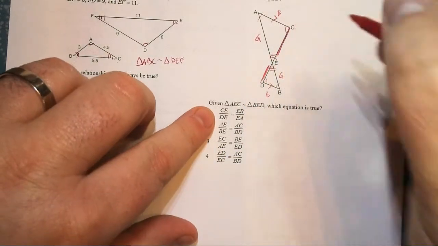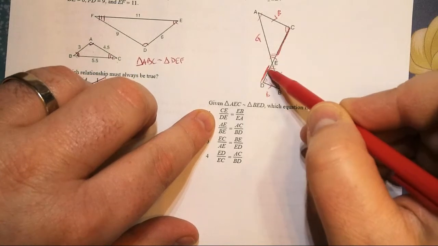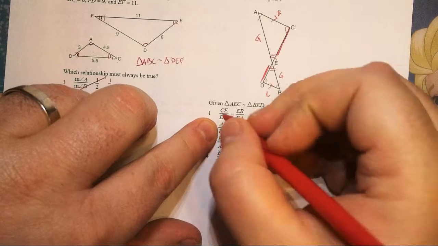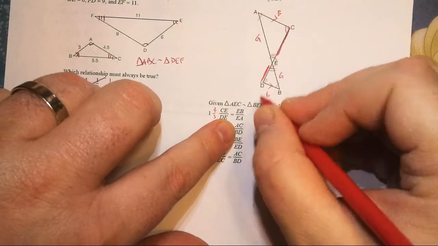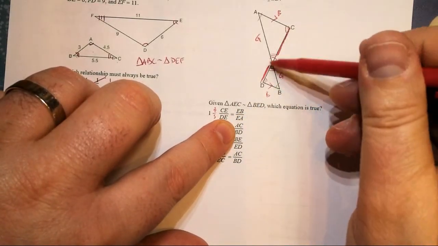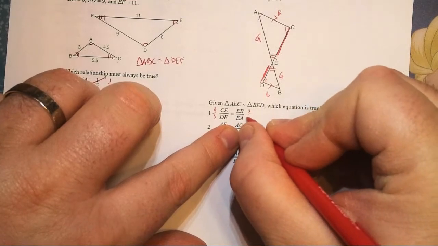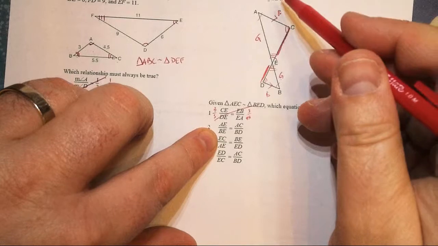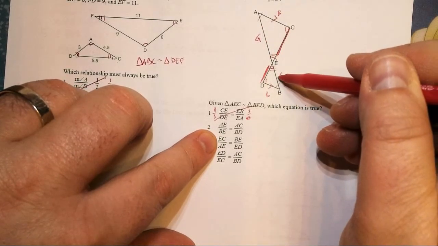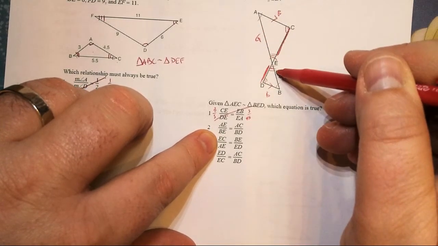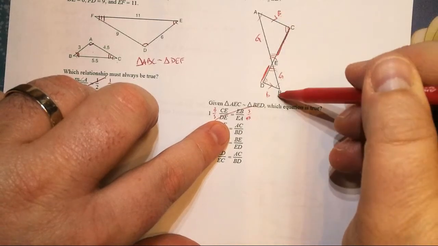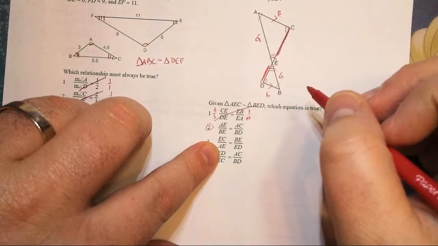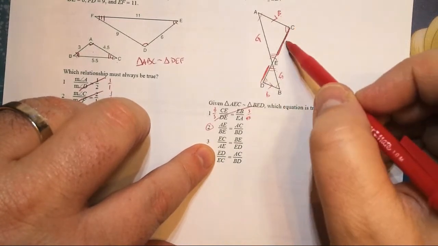So keep in mind, CE, red over red, okay? And it's going from big to small, right? Big to small. And then we go EB over AE. This time we're going small to big. So this is upside down. AE, BE, it's going big to small again, and they line up. AC, DB, big to small again, and lining up. So this would work. You can go down the line here, right?